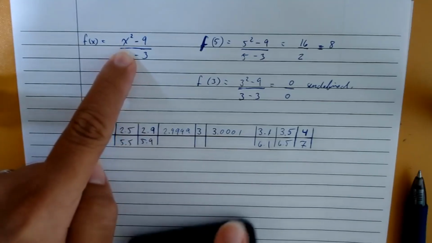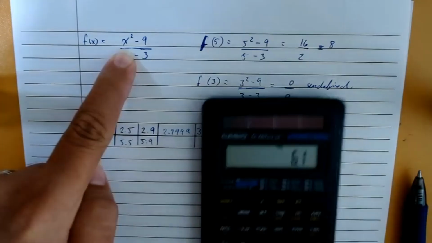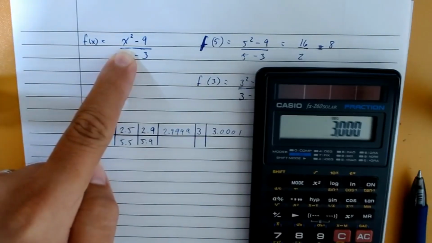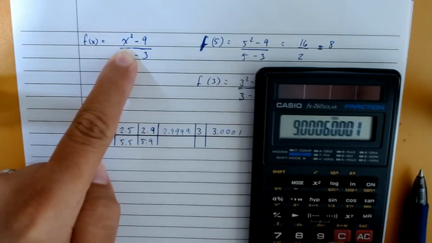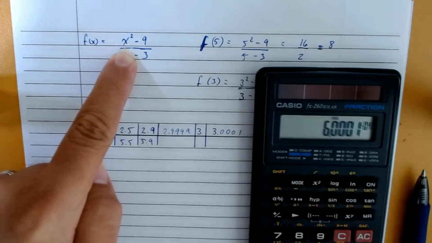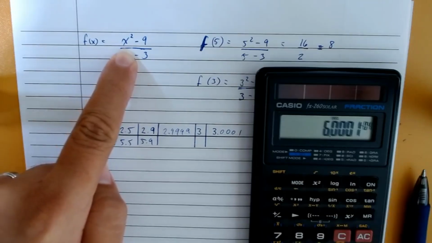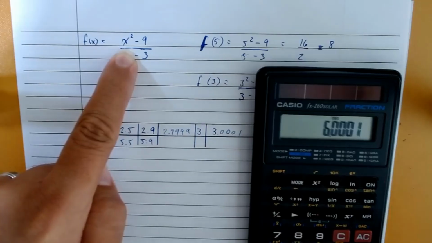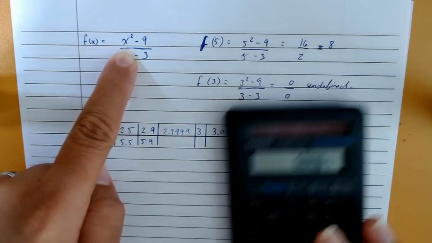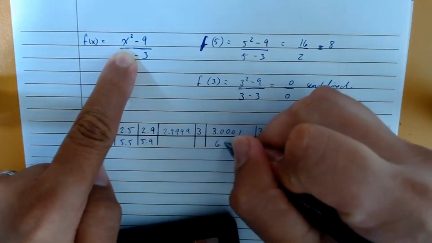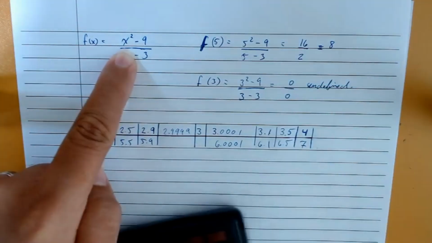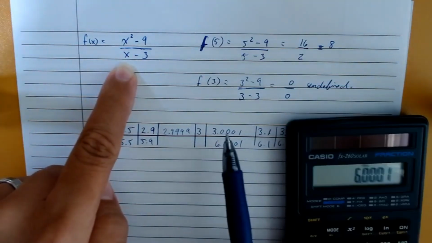Let me start with 3.0001. All right, 3.0001. If I square that and subtract 9, I get 0.00060001. And I'm going to divide that by 3.0001 minus 3. Well, that'll give me just 0.0001. And when I finish that division, I get 6.0001. All right, I tried to plug in 3.0001.